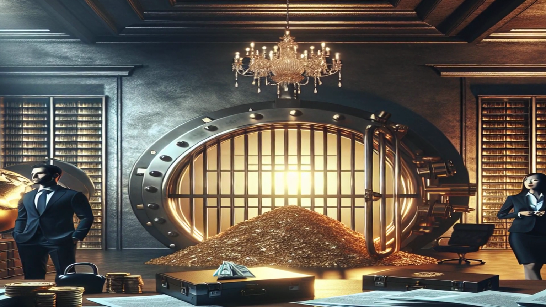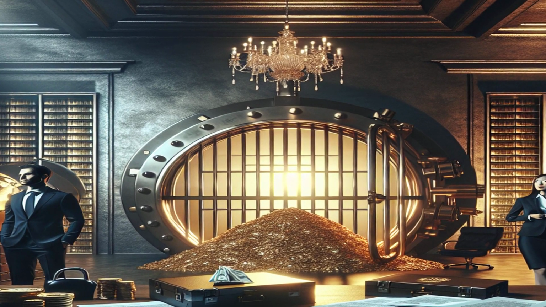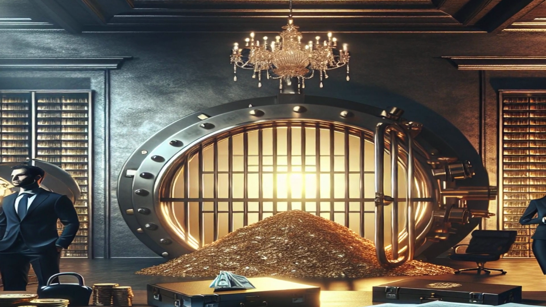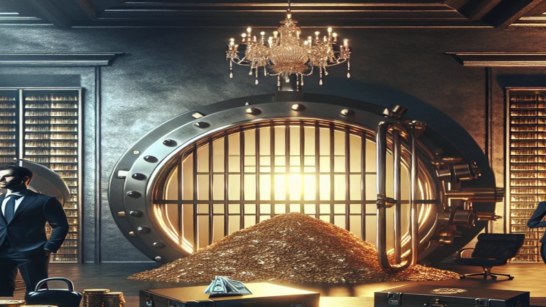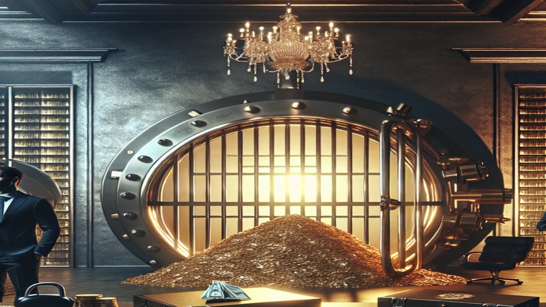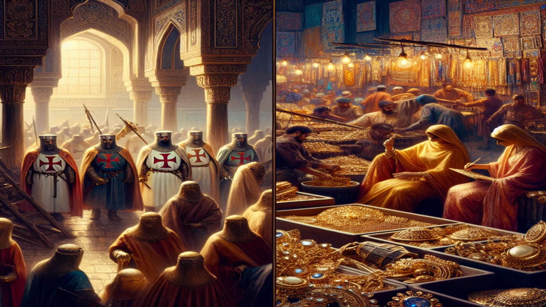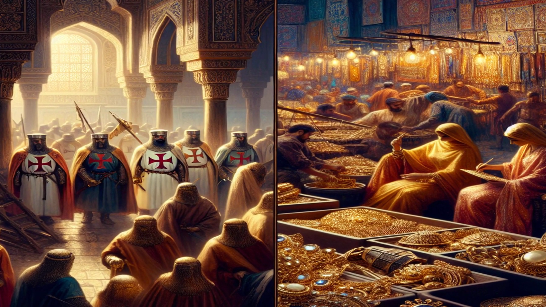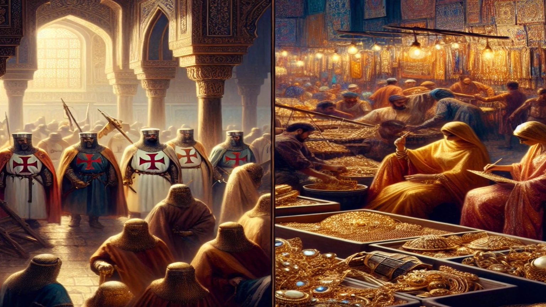A pilgrim in Paris would give them 100 silver coins for his journey. The Templars would give him a letter of credit. When the pilgrim arrived in Jerusalem, he would cash it in and receive 1 gold coin, the standard European exchange rate. But the Templars' secret was their access to the Indian market, where gold was far cheaper relative to silver.